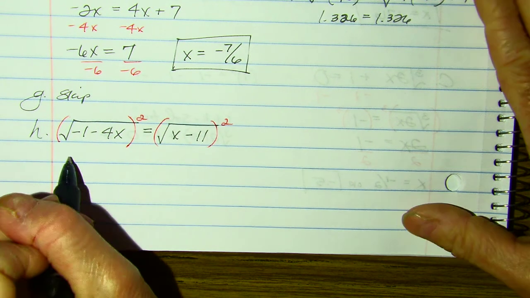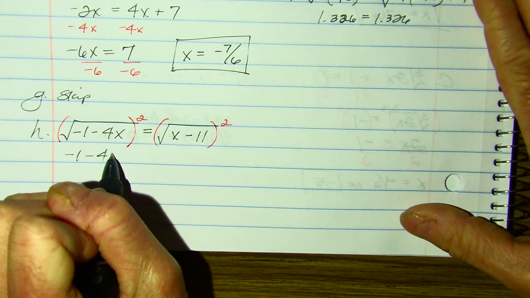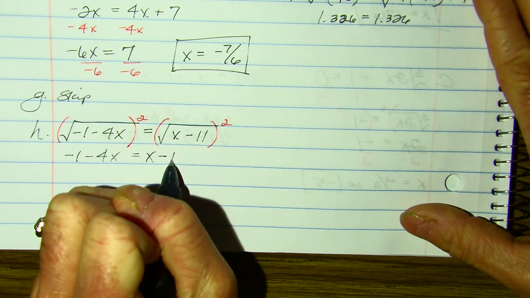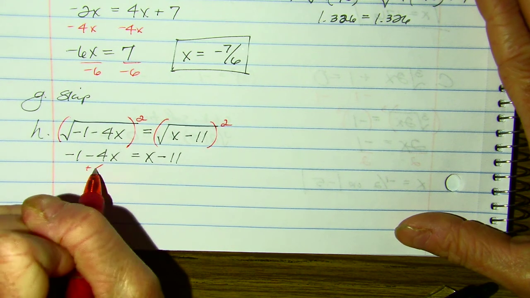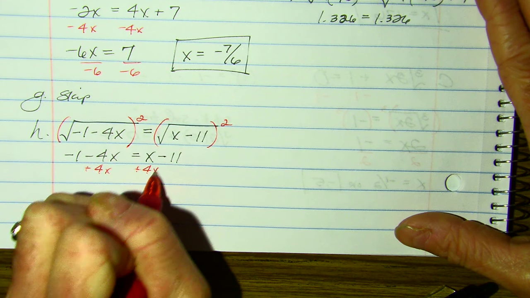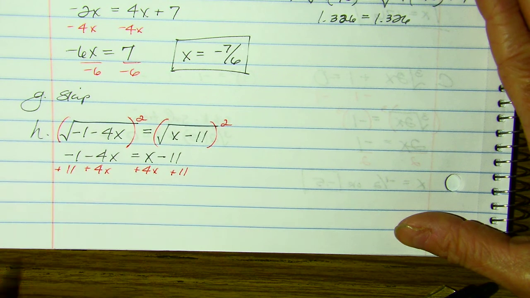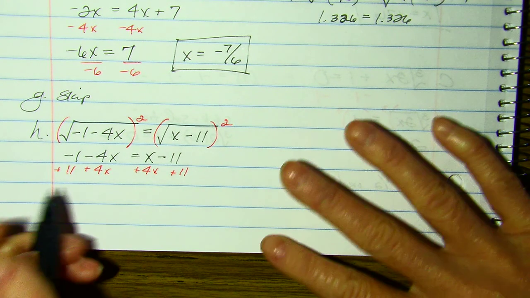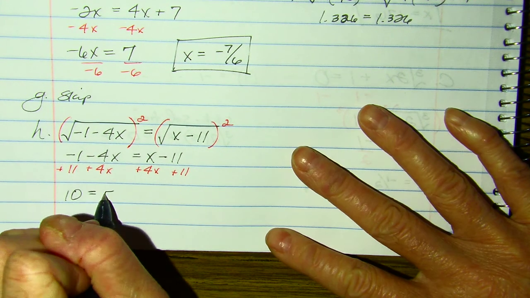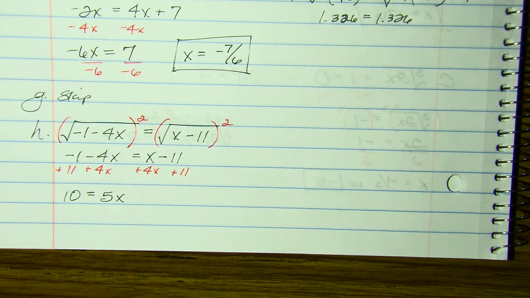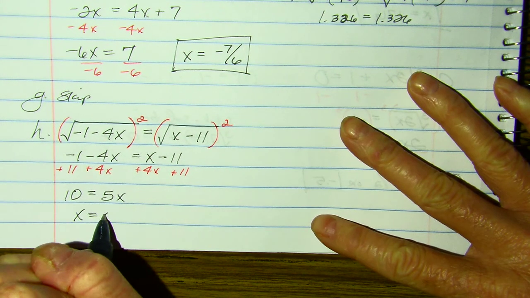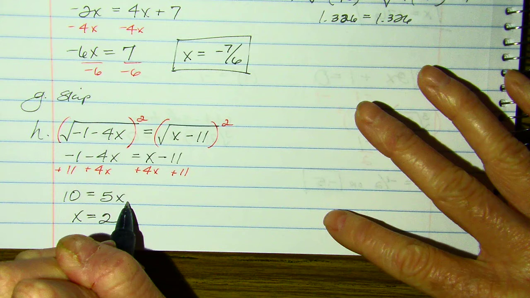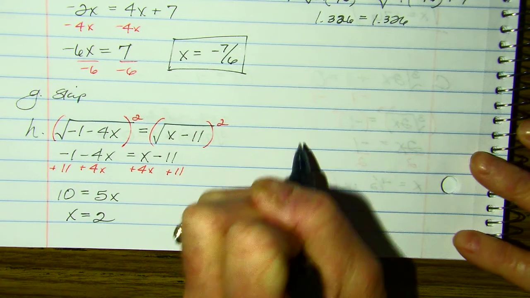I'm left with negative 1 minus 4x equals x minus 11. So I'm going to do two things at once. I'm going to add the 4x, and I'm going to add the 11. And I'm going to write what's remaining. I have 10 equals 5x. Hopefully everyone can see that. So then I have x equals 2, because 5 times 2 equals 10. So let's check our solution.